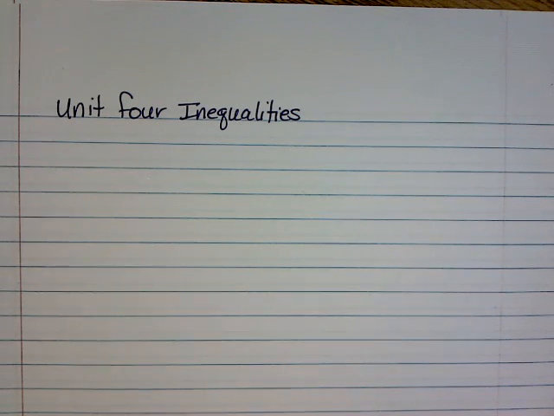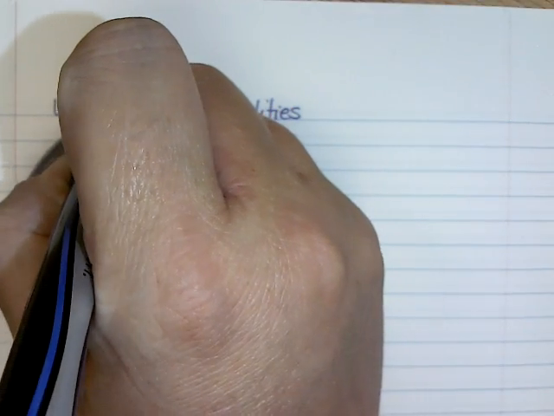Alright everybody, I thought I would go ahead and start. Grab your spiral notebooks. We're going to talk about Unit 4 inequalities. We're going to do notes first, and at any time that you need to, go ahead and pause, catch up, and then push play and keep on going, okay? So today we're going to talk about what inequalities are.